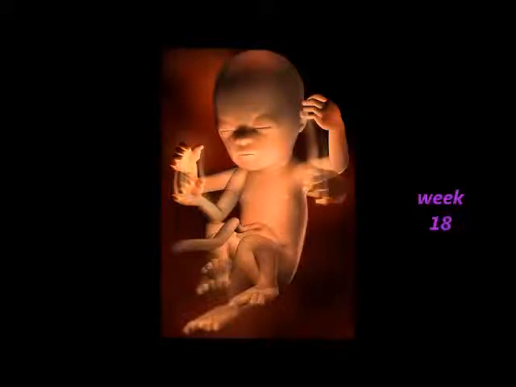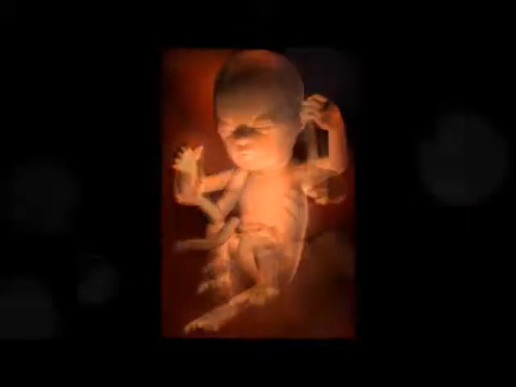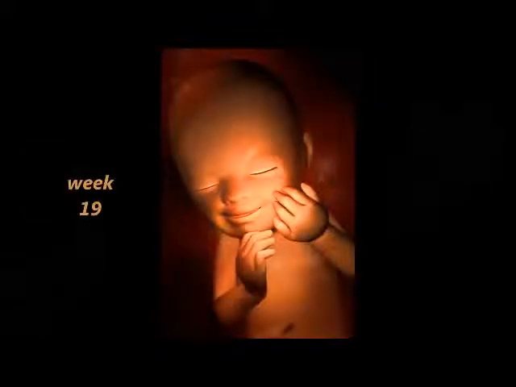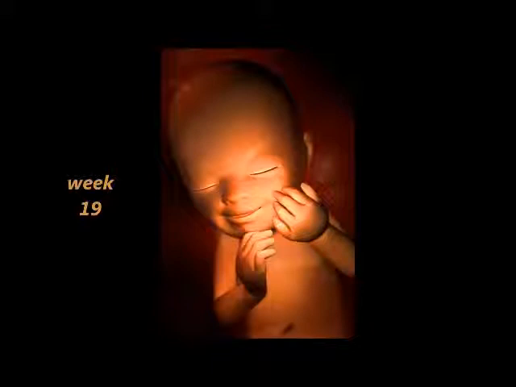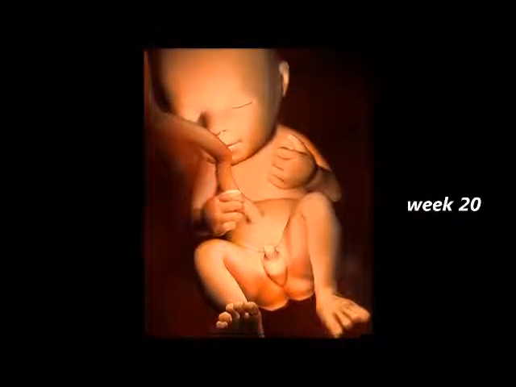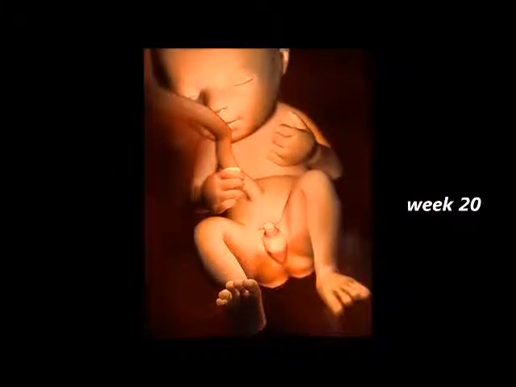Reflexes are more fully developed. The fetus hiccups, yawns, and moves around inside the womb. The fetus is able to make intricate facial gestures such as frowning or smiling. Gender can often be determined by ultrasound at this stage.